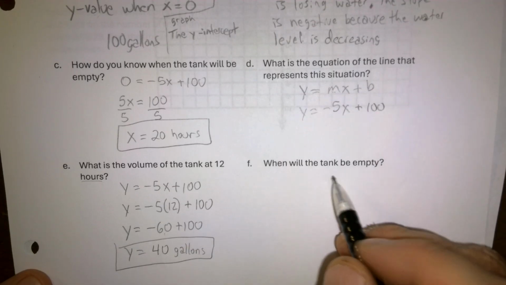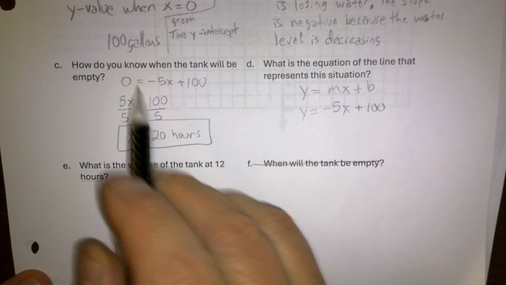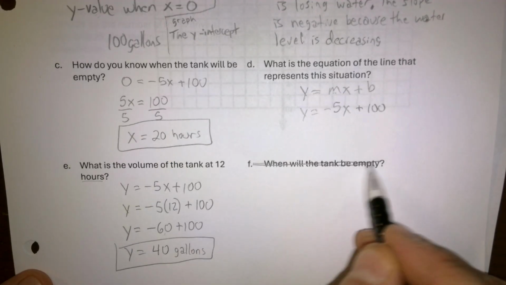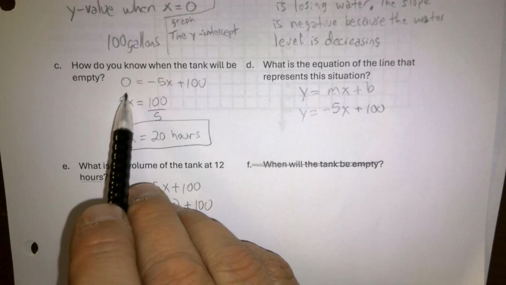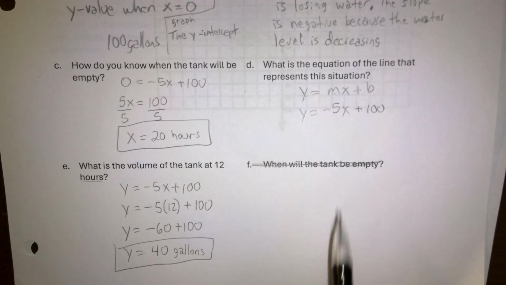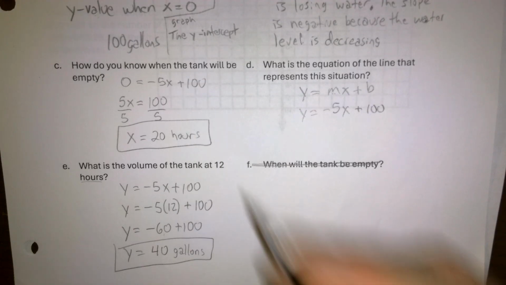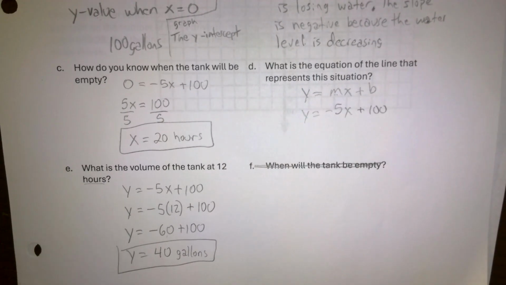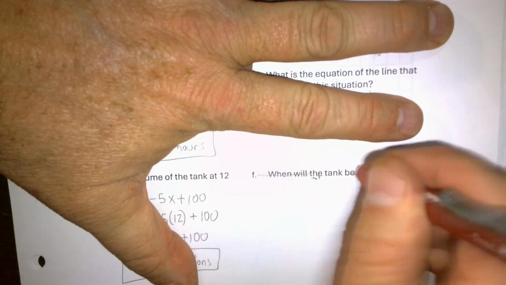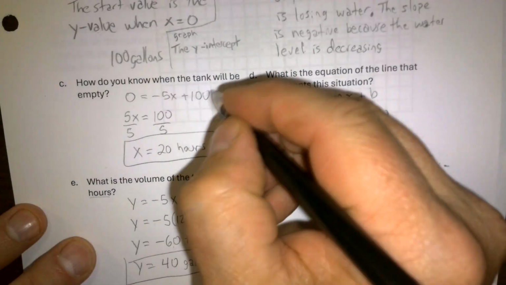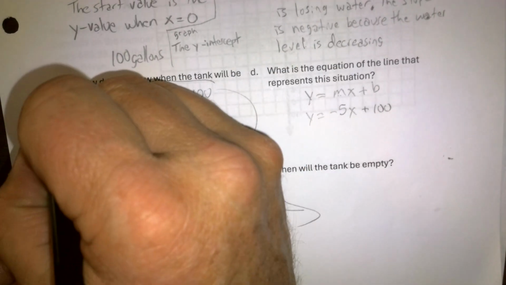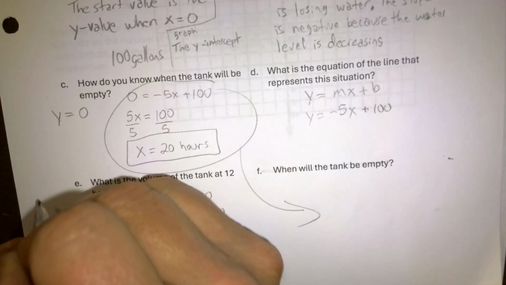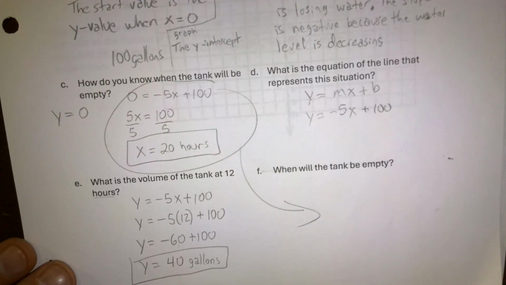And when will the tank be empty? I guess we kind of already answered that up here, right? So I guess, how do you know when the tank would be empty? I guess the answer to this question is the volume is 0, right? Y equals 0. And then here we were supposed to do this. So I guess I'll erase this. I kind of jumped the gun on that answer. So this work actually goes right down here. How do you know when the tank will be empty? Well, y equals 0, right? Or in other words, that has 0 gallons in it.